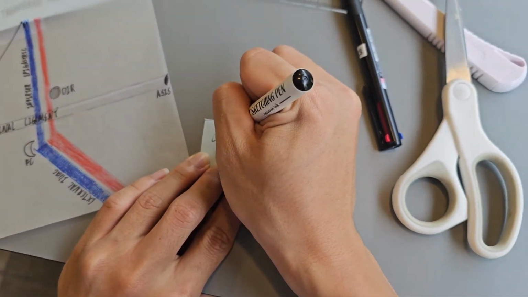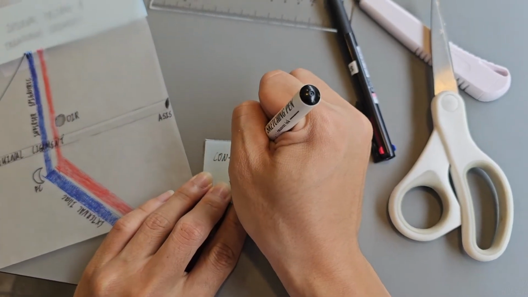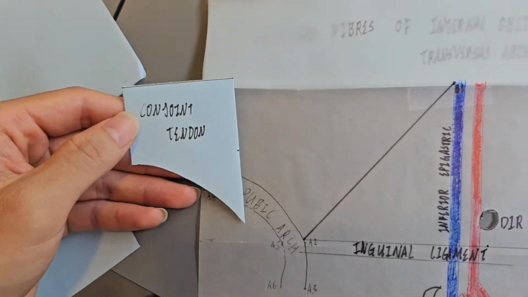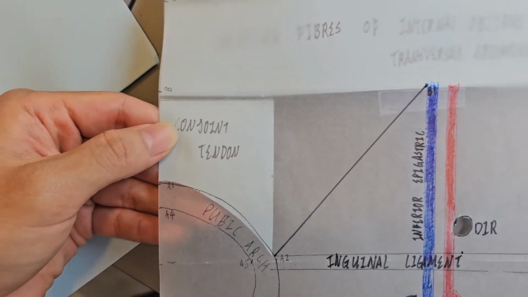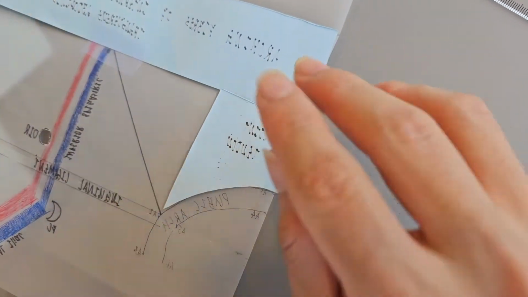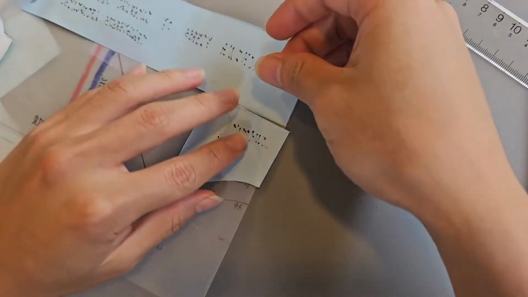Label this as the conjoint tendon. Stick the remaining section, or conjoint tendon, underneath the leftmost region between points A and B, right above the pubic arch.